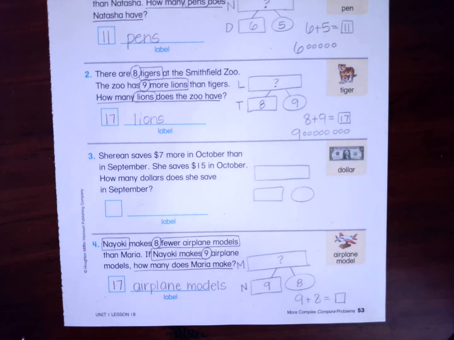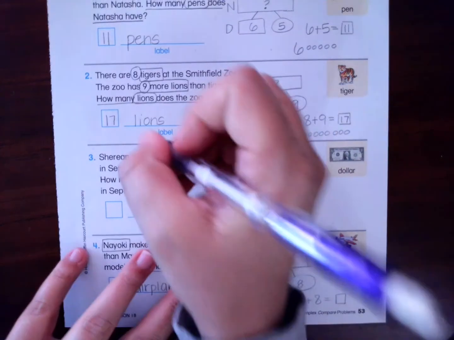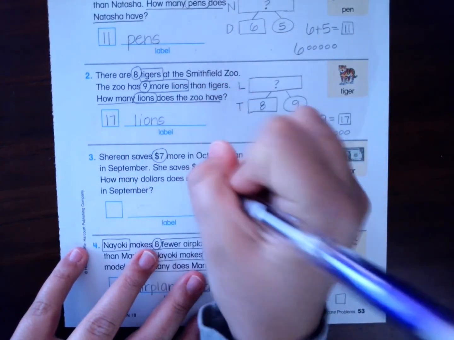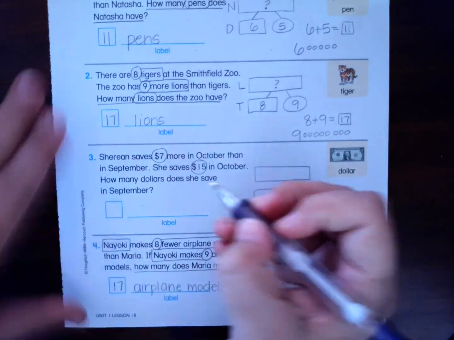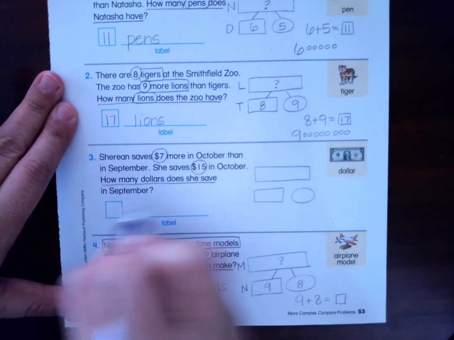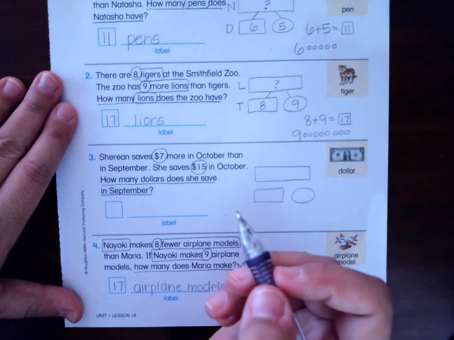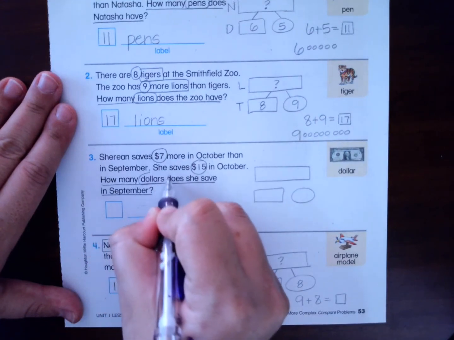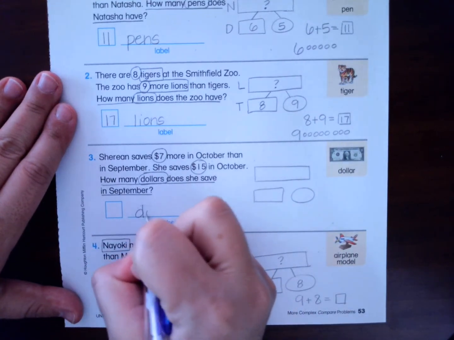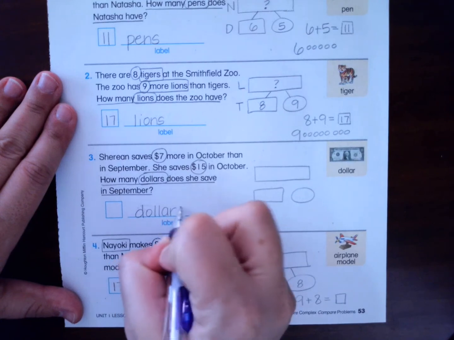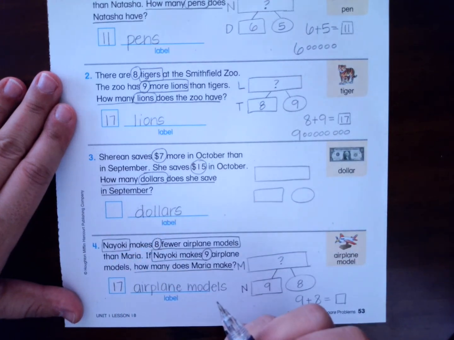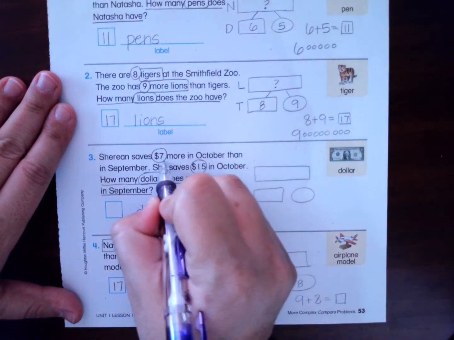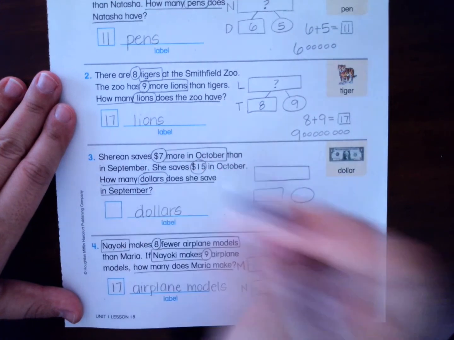So we have October and we have September. So let's go ahead, let's circle our numbers. Let's underline our question. I can see that my label is going to be dollars. So then I have more in October.